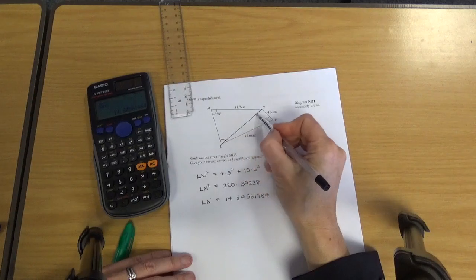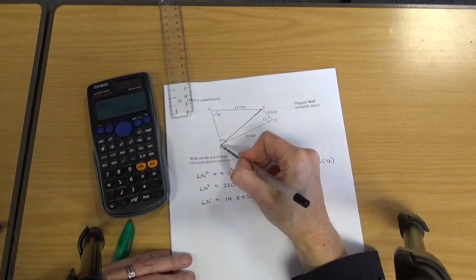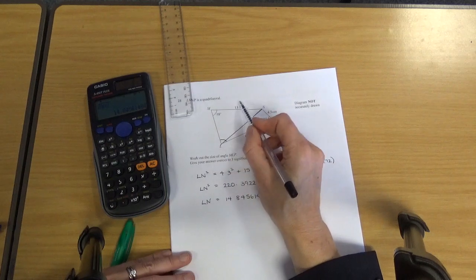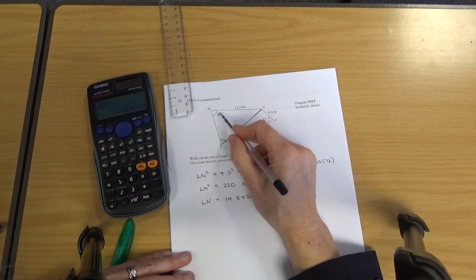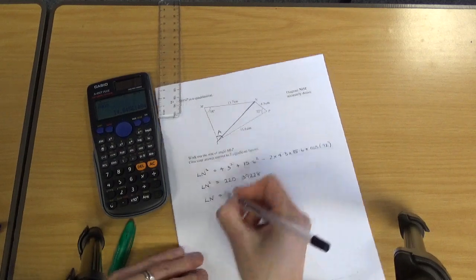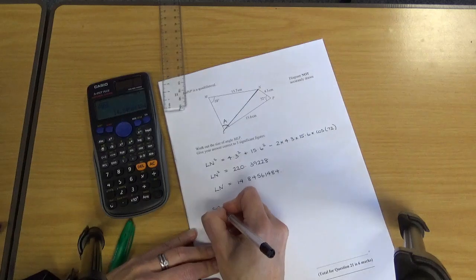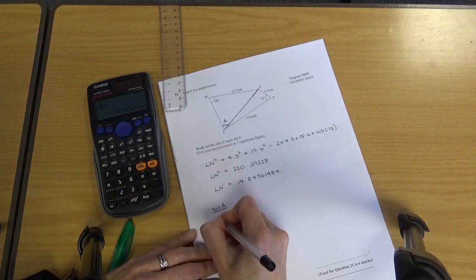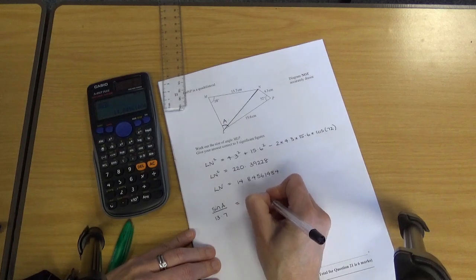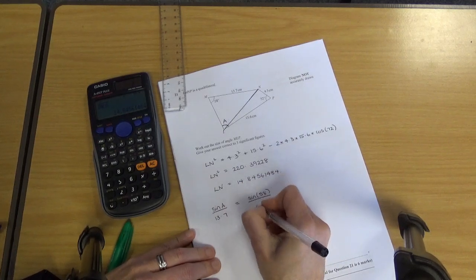So I now know this length. So I know this length and the opposite side. And I know this length, sorry, in its opposite angle, so I can find this part of the angle. Let's call it A by the sine rule. So sine A over 13.7 equals sine 58 over ln.